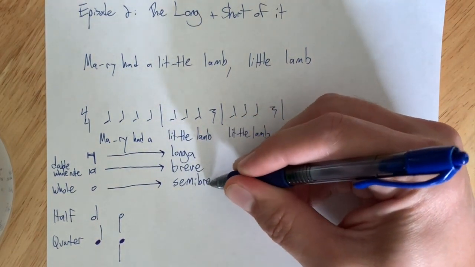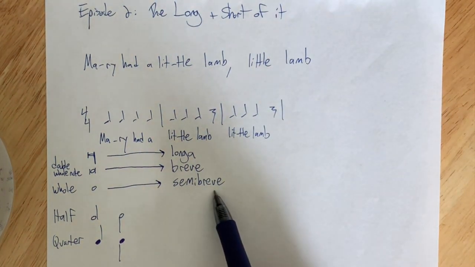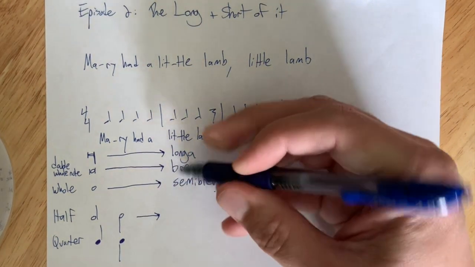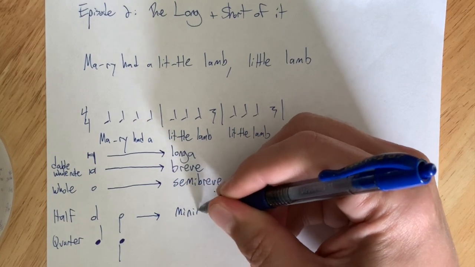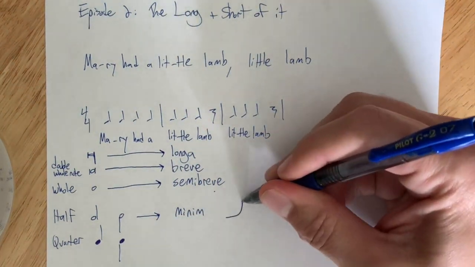Semibreve. Semi means half a breve. And then this note hardly ever showed up back then, and when it did, it was called a minim. And so this was kind of the palette of ancient music.